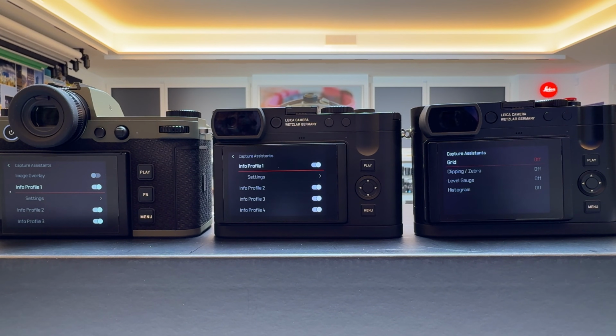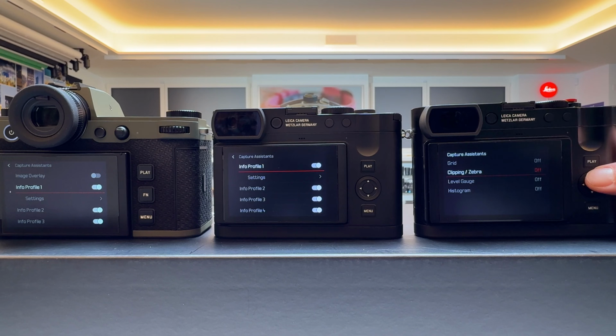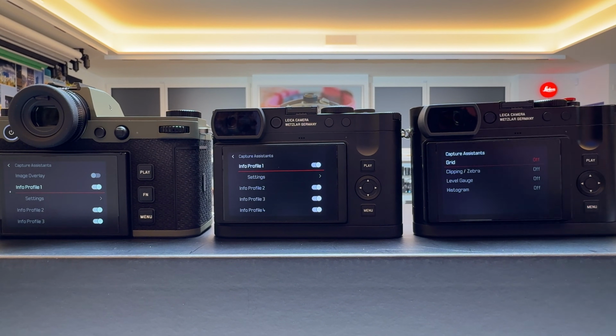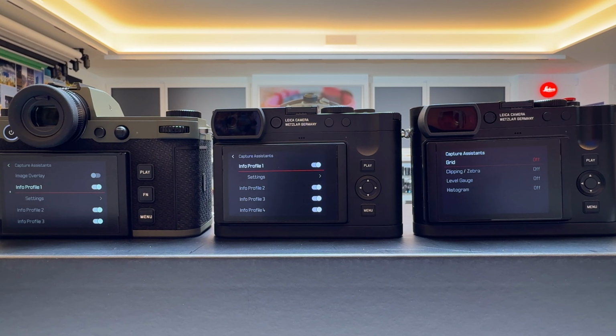I can tell you it's the look, feel, and touch of an SL3 camera. Here it's different. If we go here in Capture Assistance, we only can switch on and switch off the grid, you know, the clipping, the level gauge, the histogram, and we can also deactivate it. And there is no way to make this in info profiles very precise what you want to have and then toggle between these info profiles in the same way as you can do it on the Q3 Monochrom now in alignment with the Leica SL3. Anyway, let me close that video.